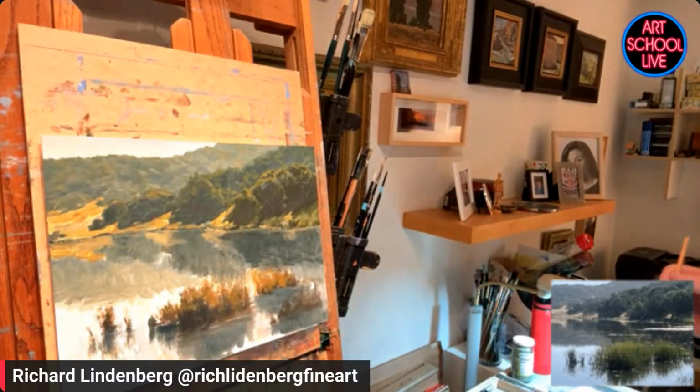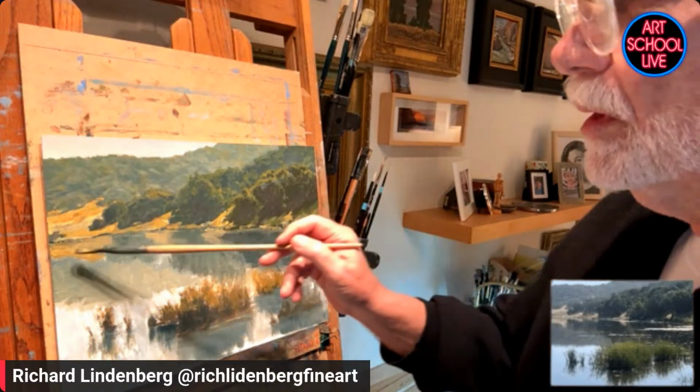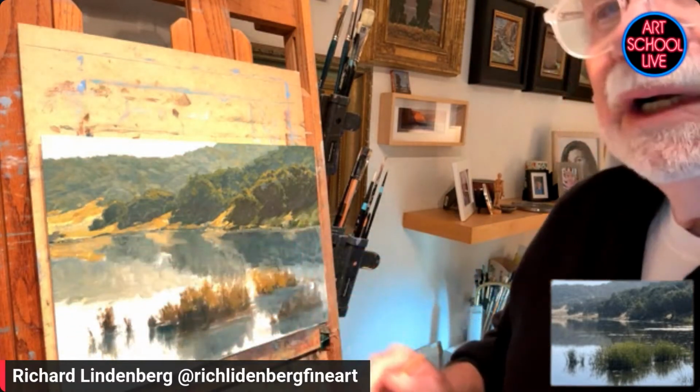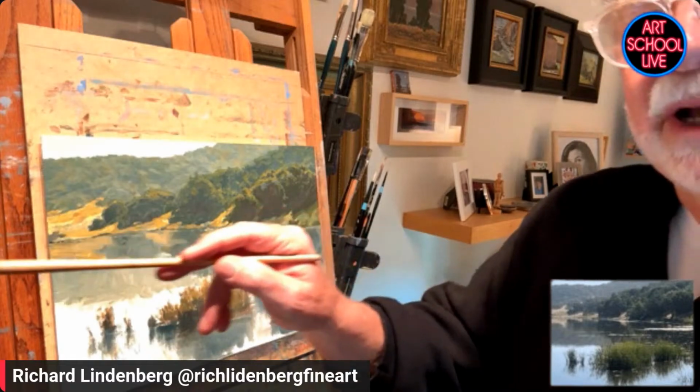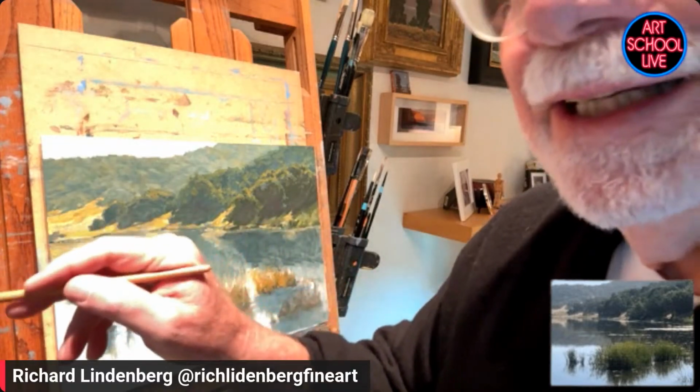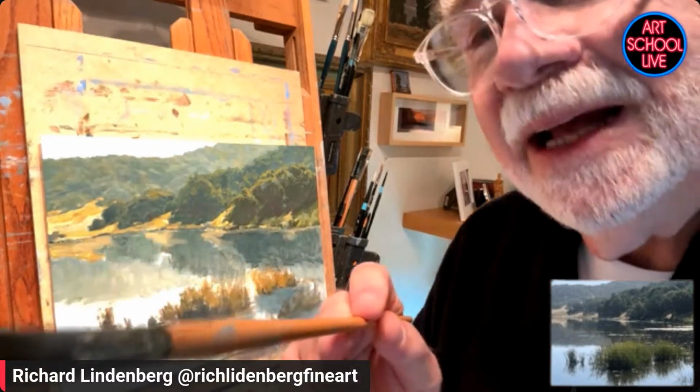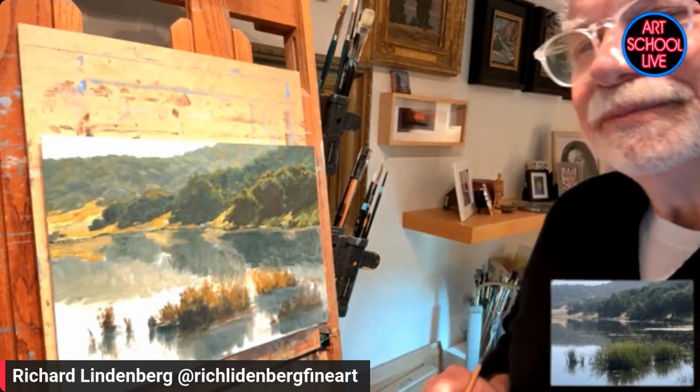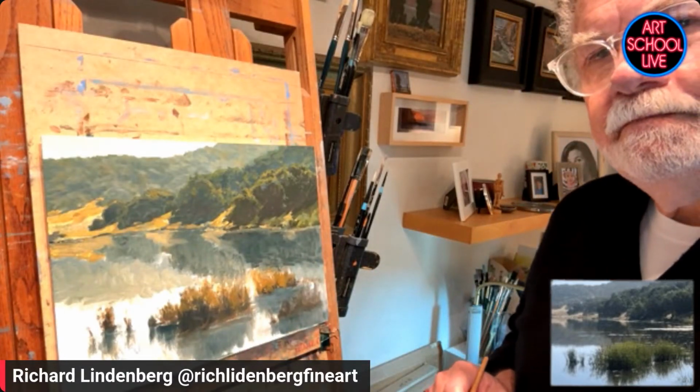And can you tell us a little bit about, are you working from a photograph? Are you working from a study? I'm working from a photograph on my iPad over here, but you can't see it. Okay, well, we do see that image. That is the photo, yeah. Okay, great. So we do see an image on the corner of our screen here.